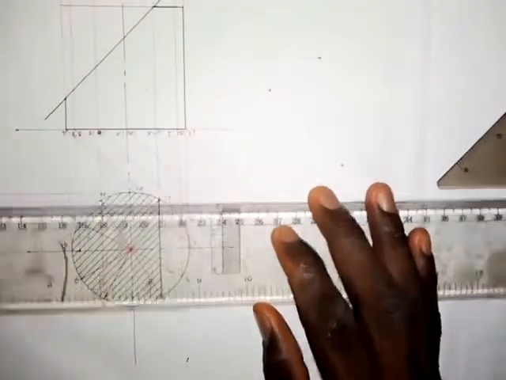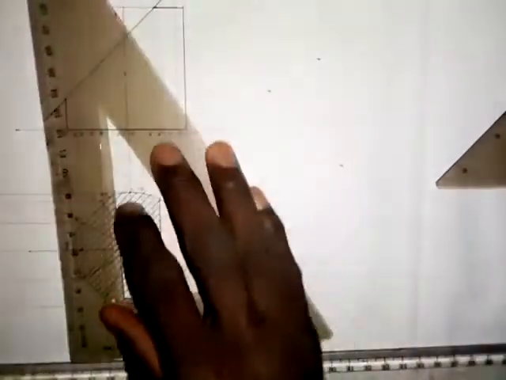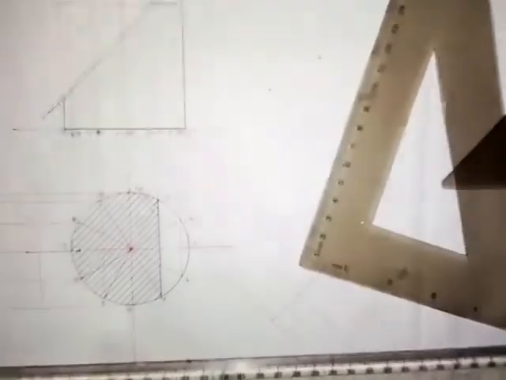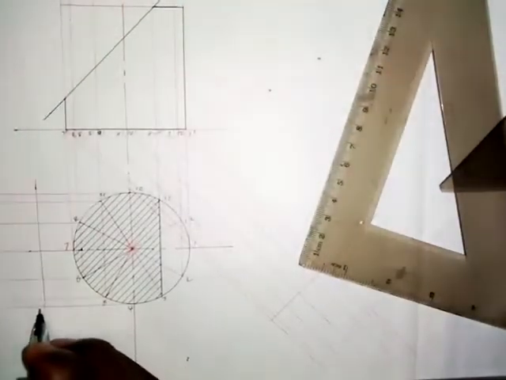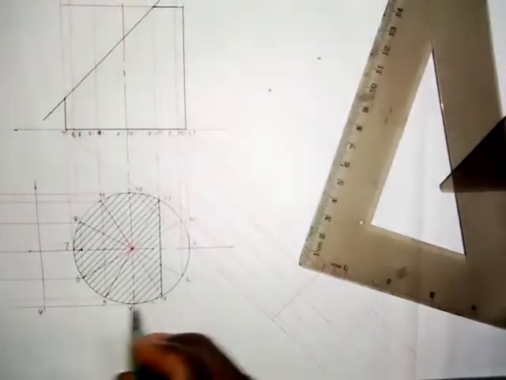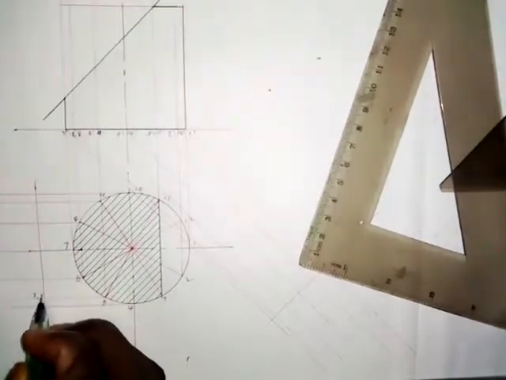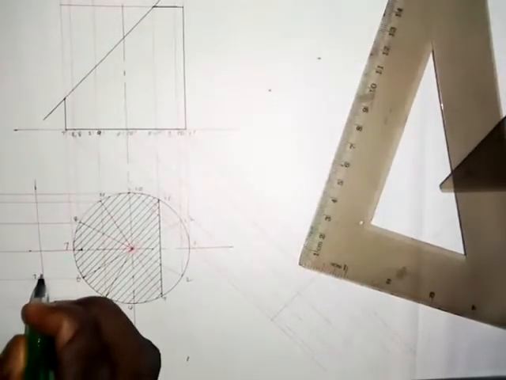So what I want to say here is that, before that, draw a vertical line here. If I number this, this is 4, and on this I have 3 and 5, and here I have 2 and 6.